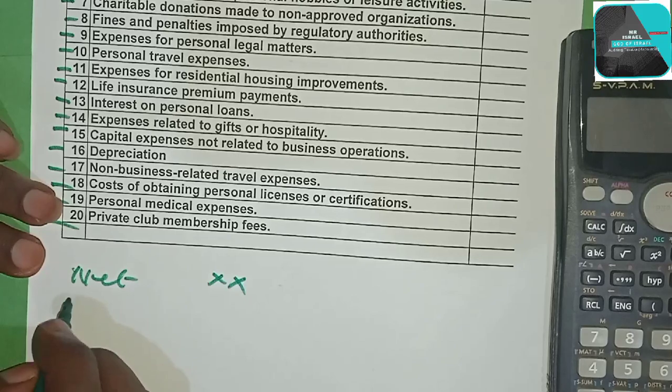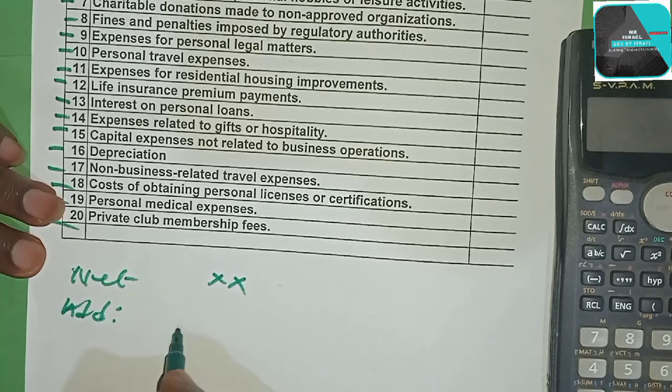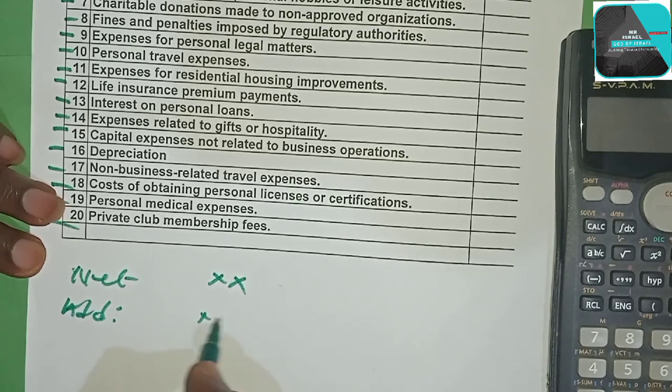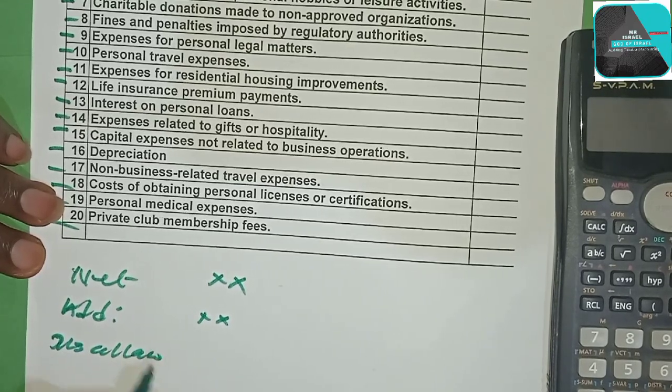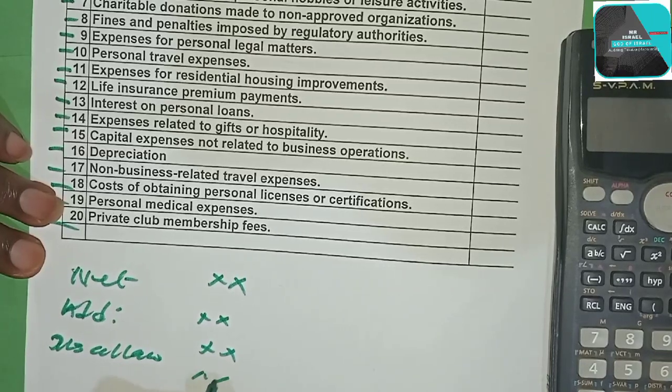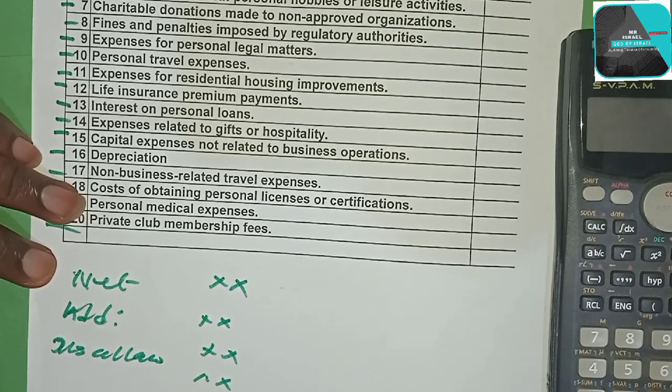They will now add depreciation and other disallowable expenses. They will add them back and now recompute.